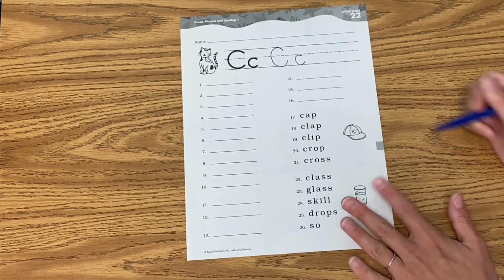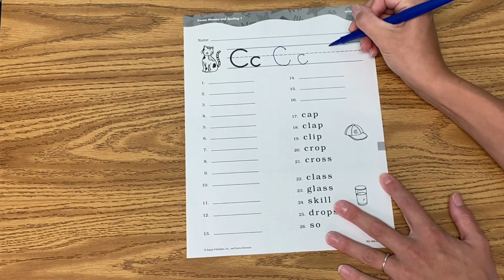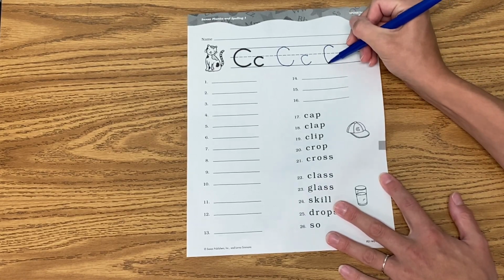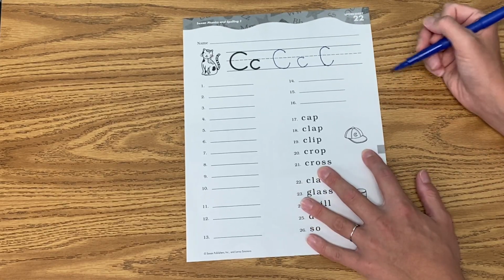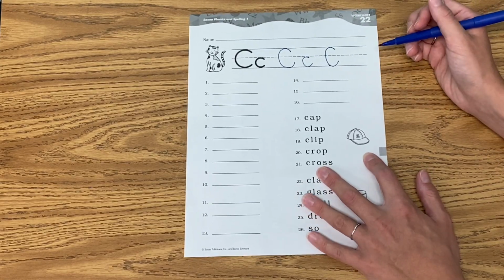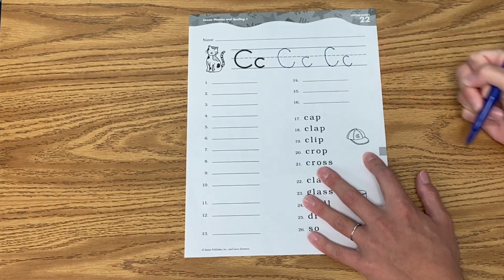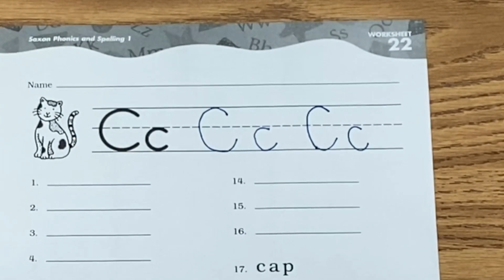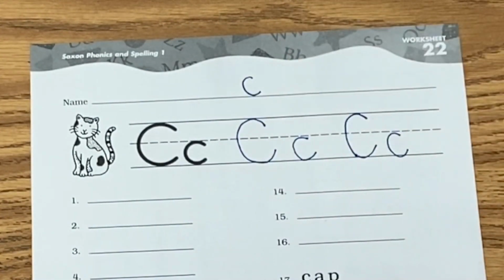Let's practice uppercase and lowercase c first. So we're going to start at the top and draw uppercase C, which is just a big curve. For lowercase c, same thing but smaller. We start in the middle and draw a little curve. I'm going to show you guys how we can turn this little c into other letters.